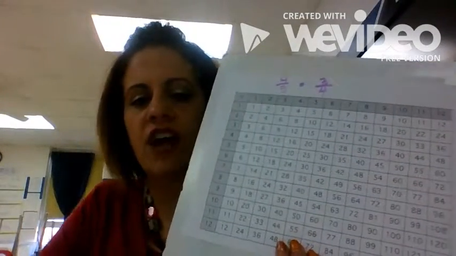Now that you've seen some of the things that you can do with fractions using the multiplication chart, let's now look at how we can use this multiplication chart to multiply two fractions together. The problem that we are going to work is we are going to multiply 4/5, I'm going to write this down, multiplied by 3/4.